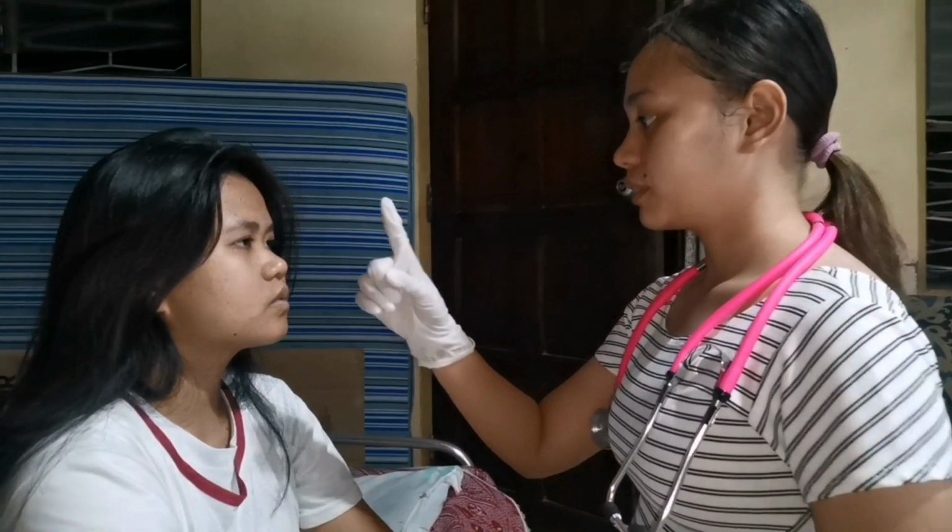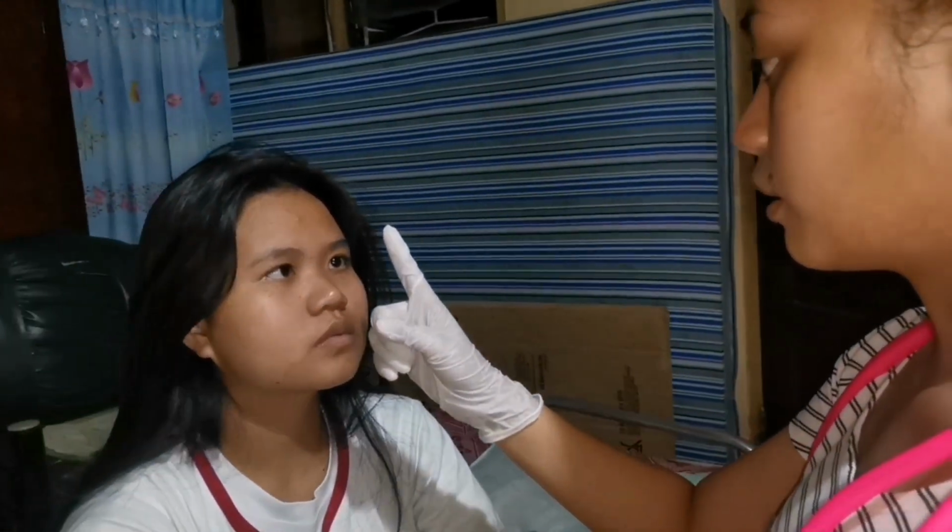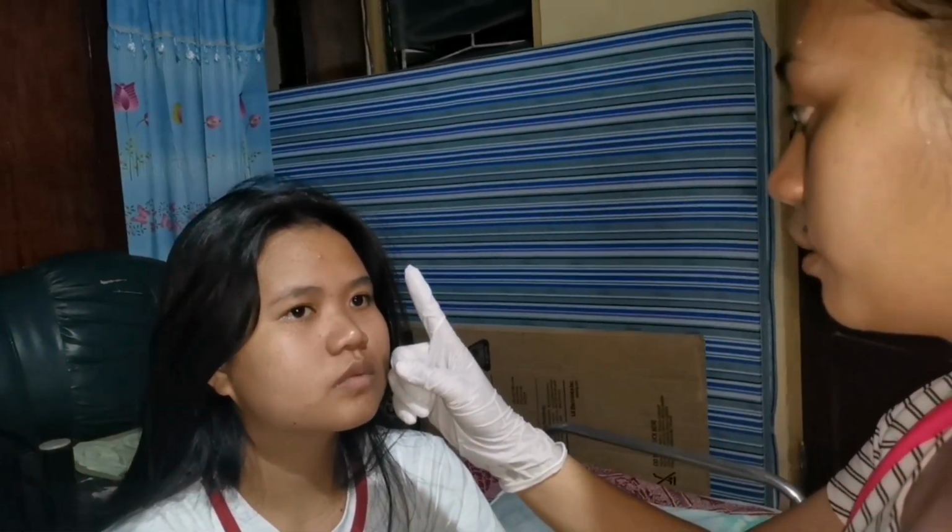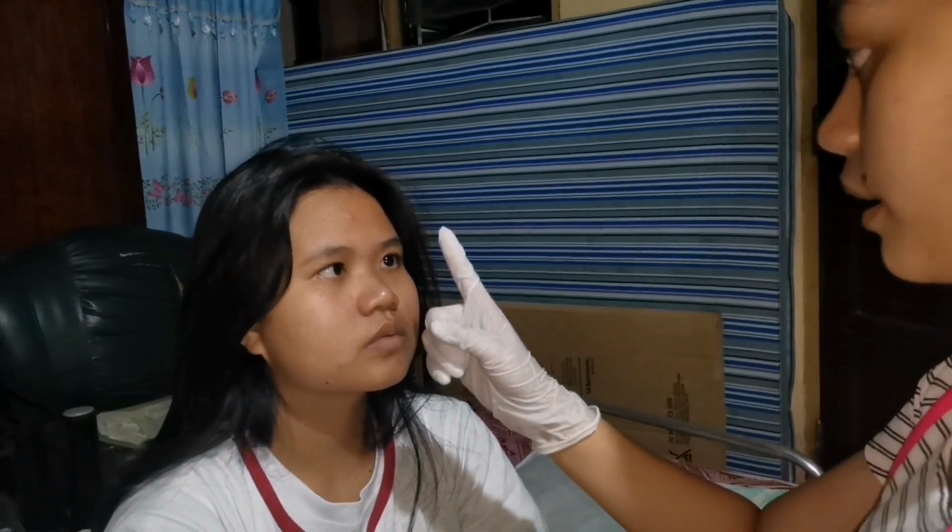Then hold your fingers 4 inches away from the patient's nose and ask the patient to look at your fingers, the wall behind you, and to look at your fingers again. Pupils should constrict as they focus on your fingers.